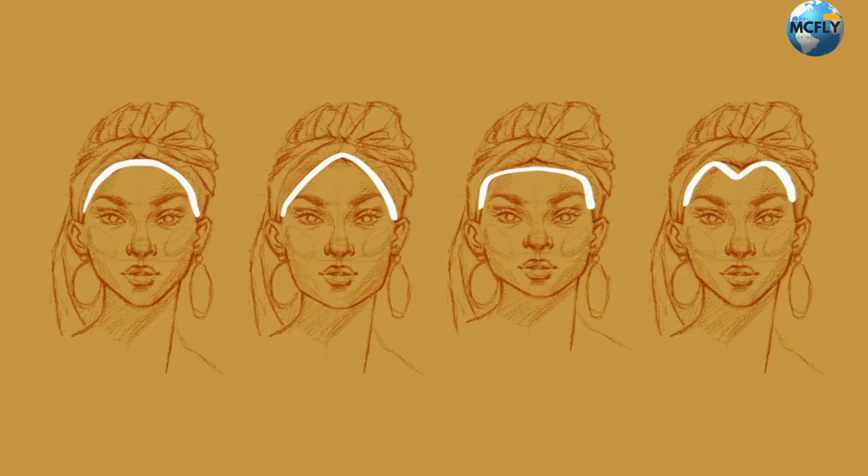However, sometimes this won't even come in handy since hairlines are normally hidden due to different hairstyles, for example, when you draw someone with bangs.